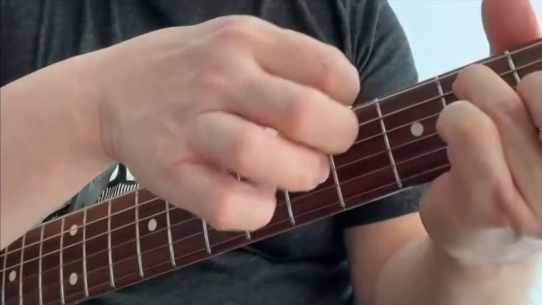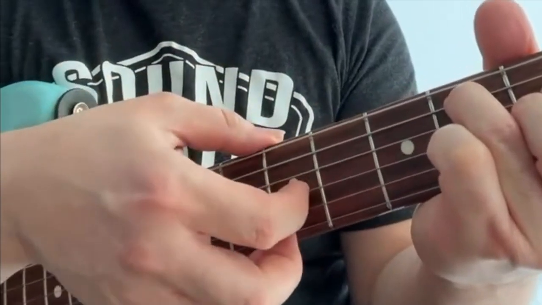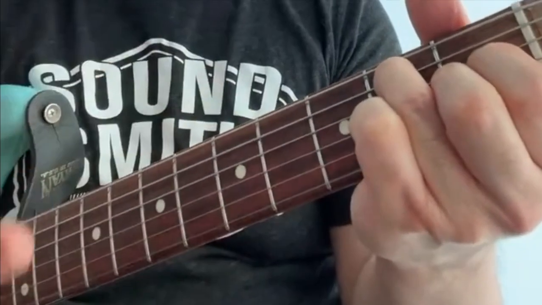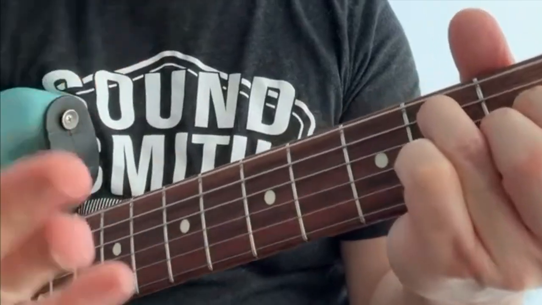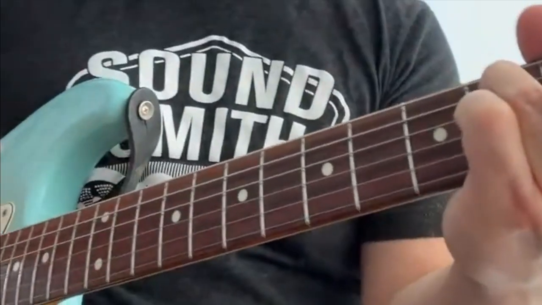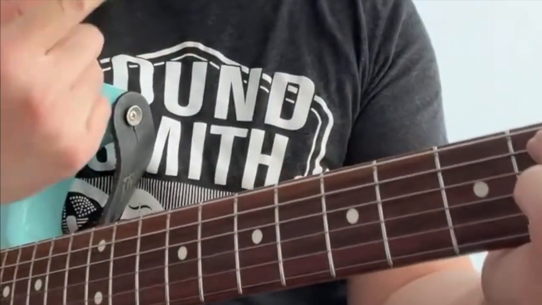So we have the root, the 5th, the 7th, the 3rd, the 5th, and then the octave again. And yes, we don't need all the doublings. Again, with the jazz chords, we don't need to double everything. We don't need to have 3 roots and 2 fifths, we just need 1 of each.